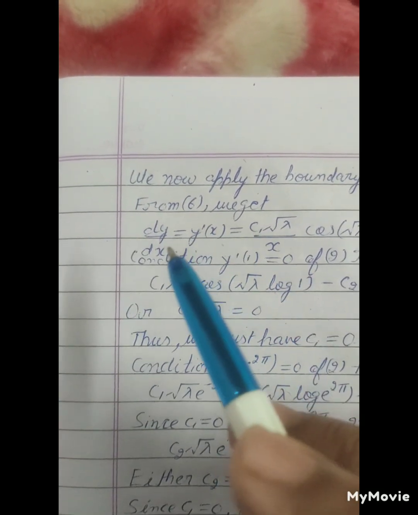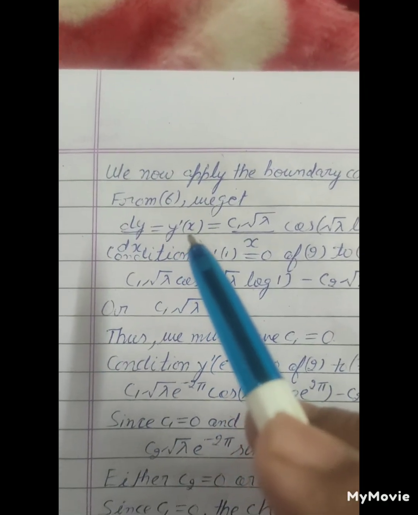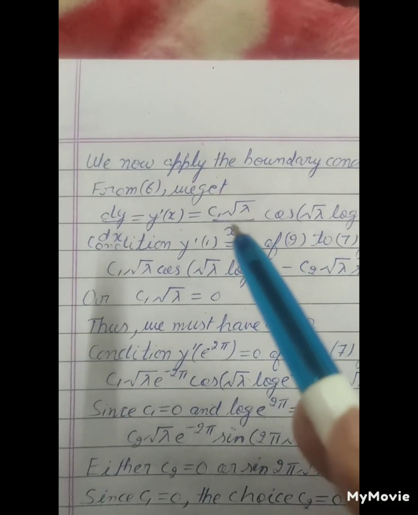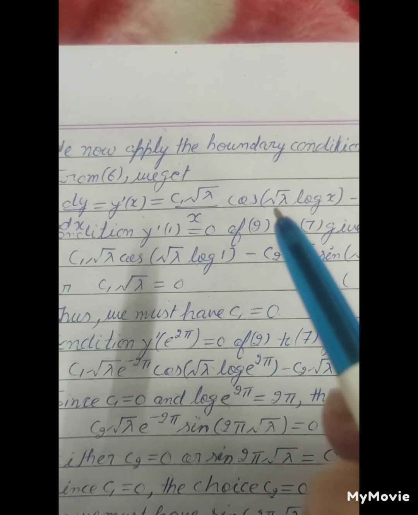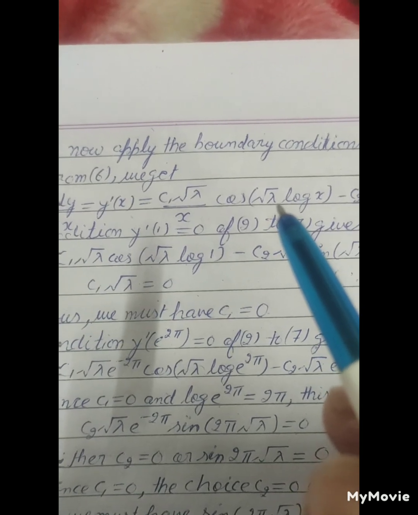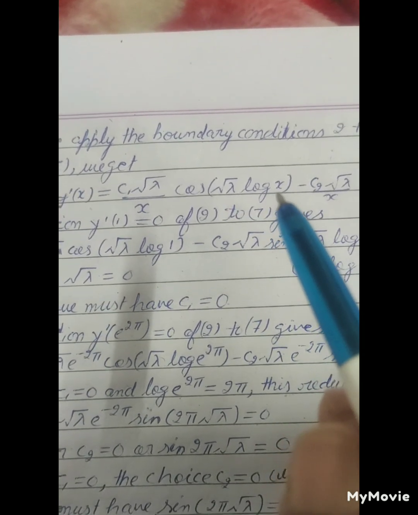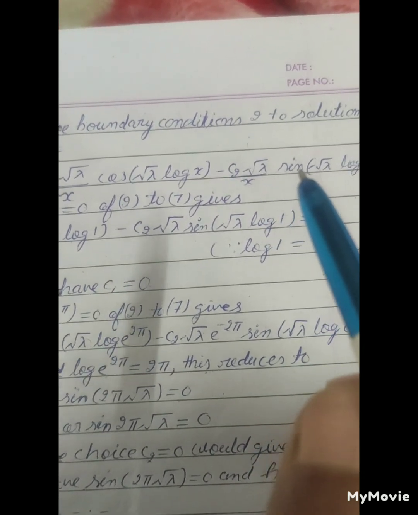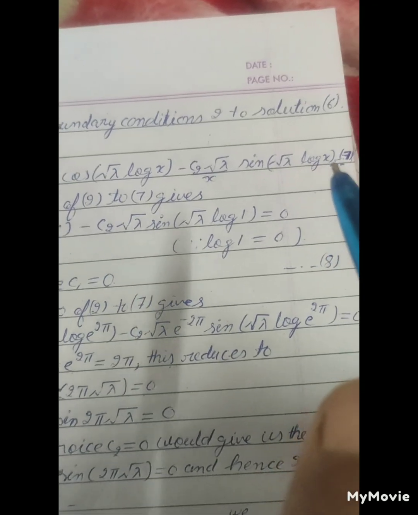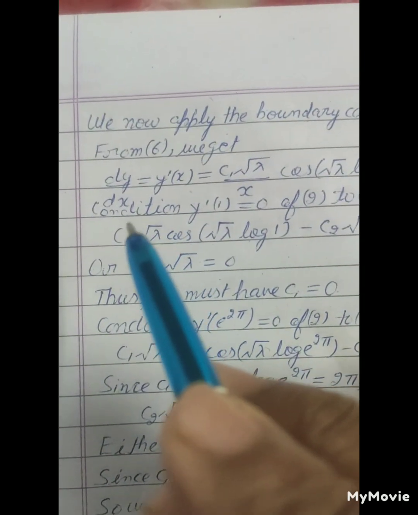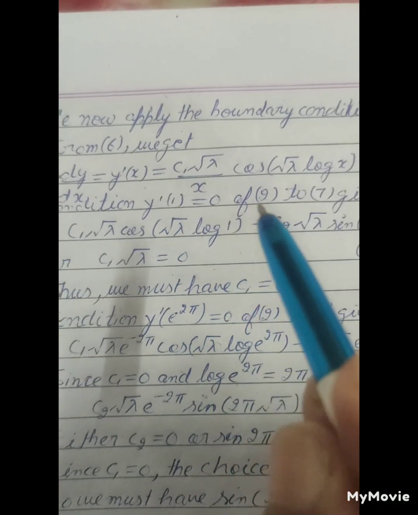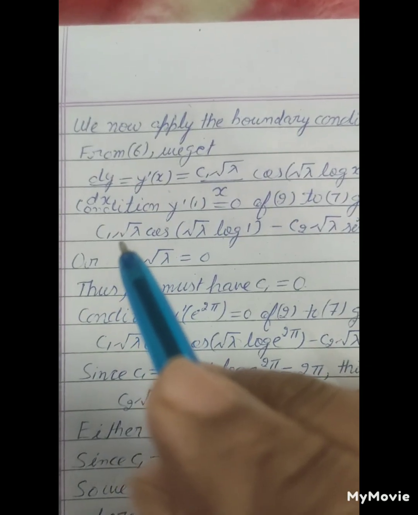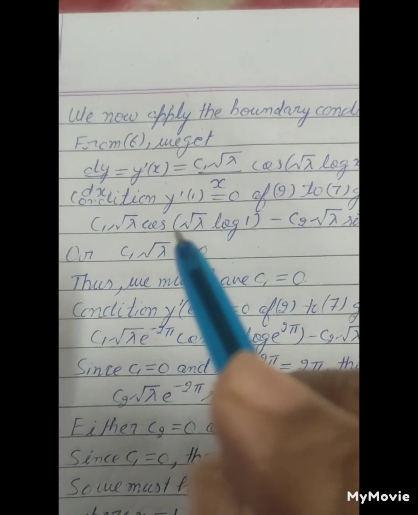From 6 we get dy over dx equals y dash x equals c1 square root lambda upon x cos square root lambda log of x minus c2 square root lambda upon x sine square root lambda log of x. Equation 7.